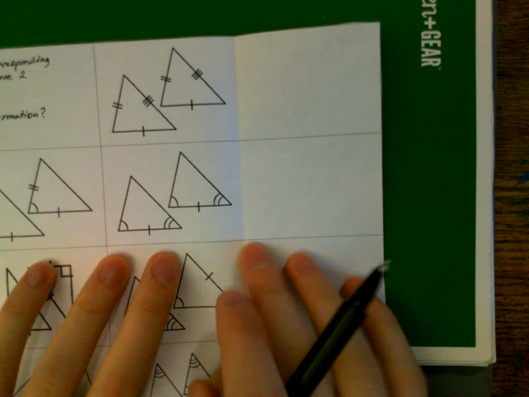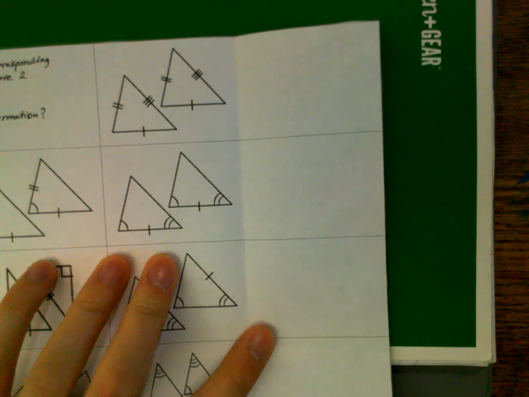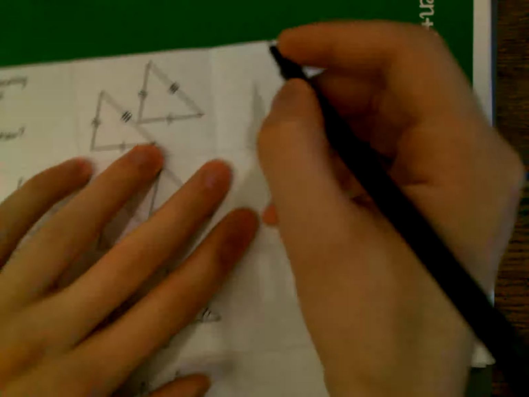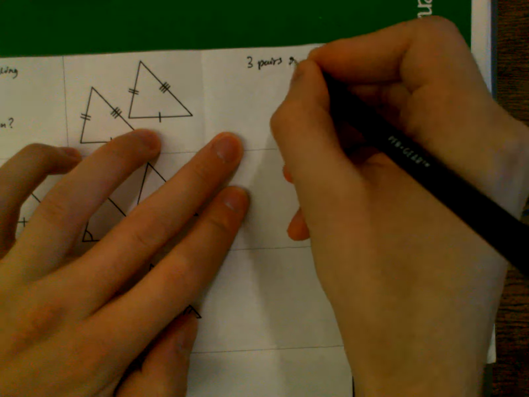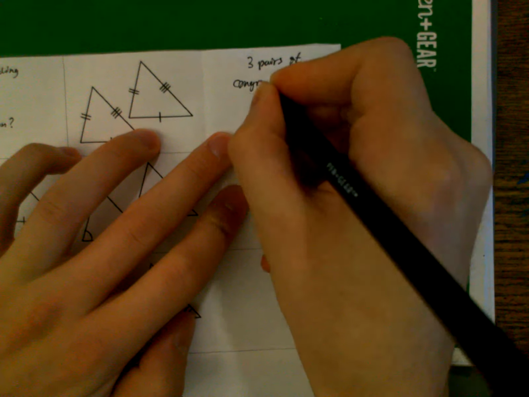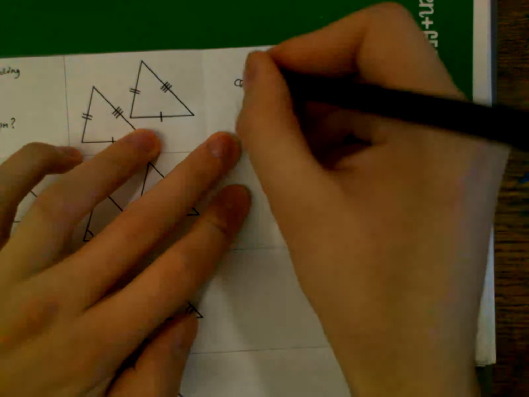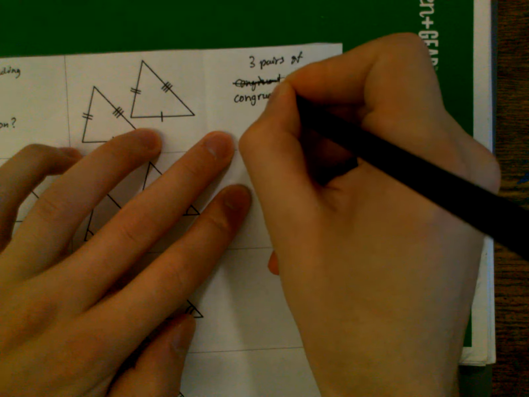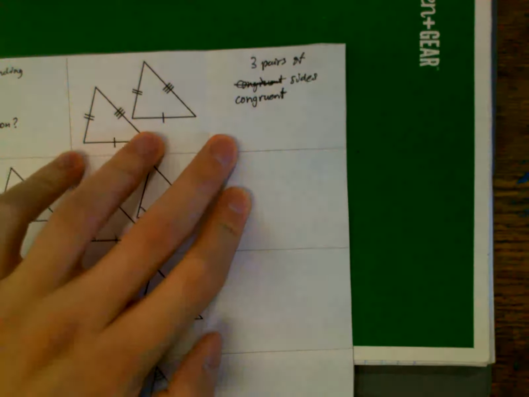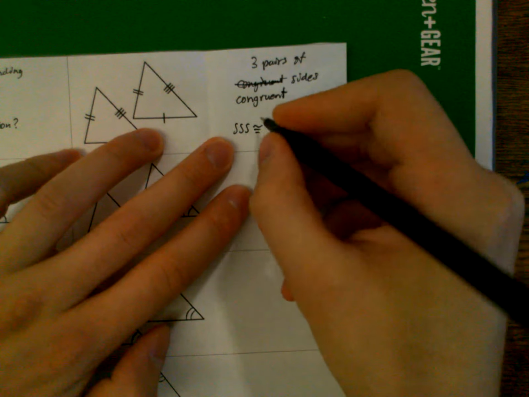Okay, so let's look at the other column. This is probably the easiest one to recognize, right? The reason is that it has the same letter for every single one of its acronyms. This is the three pairs of congruent sides. I'm going to rewrite that word because I wrote it really badly. Or what we like to call the SSS postulate.